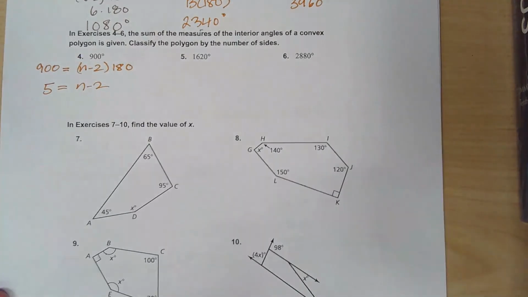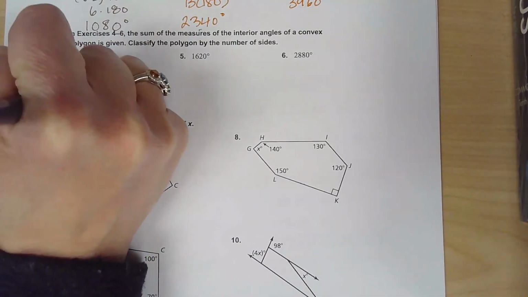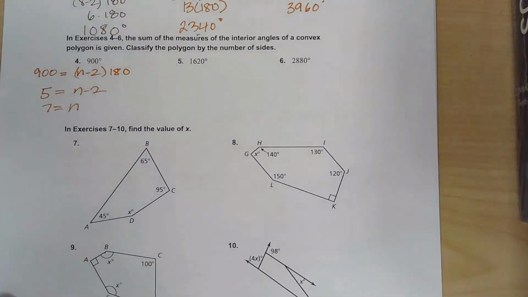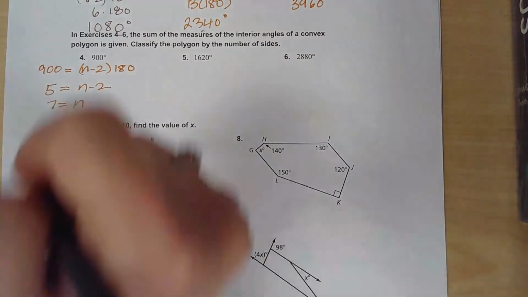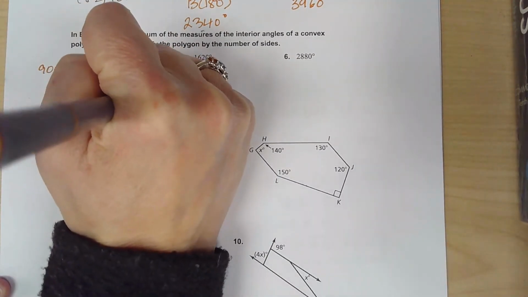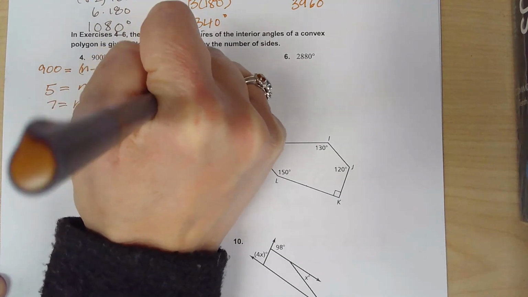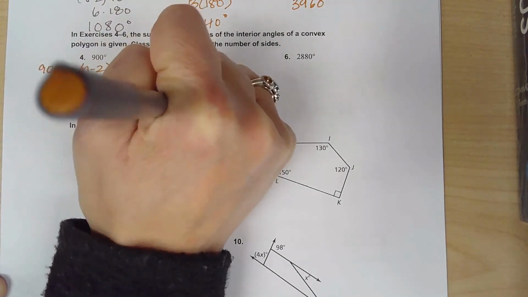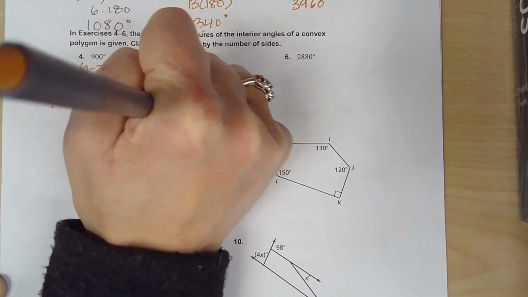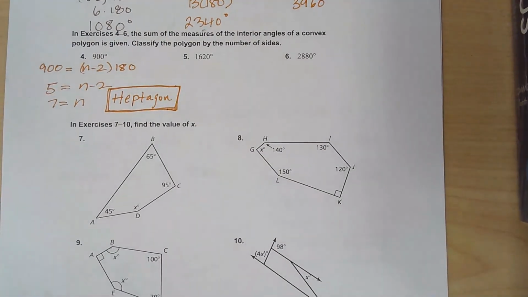And then if I add 2 to both sides, I get 7. You might not know what a 7-sided figure is called, and so this one is going to be maybe a new one. It's called a heptagon. So if you didn't know that, well, write it down. Now you do. So that's a heptagon.